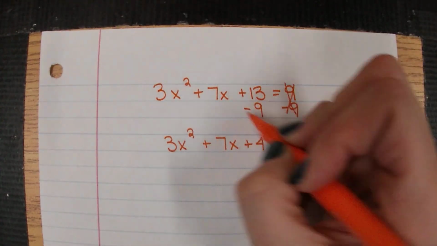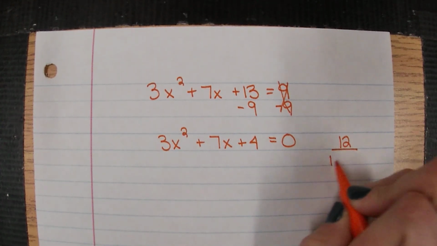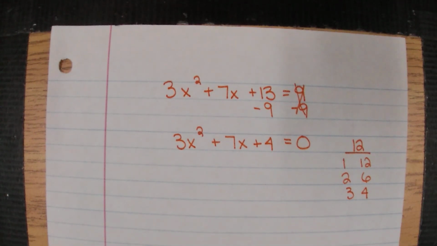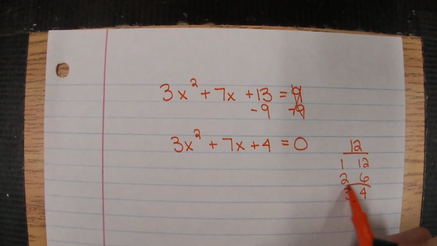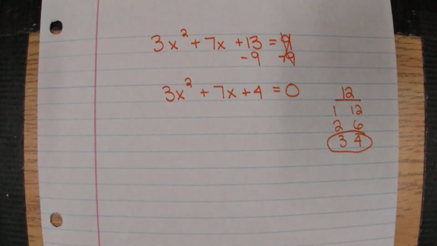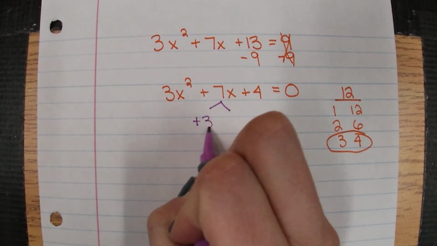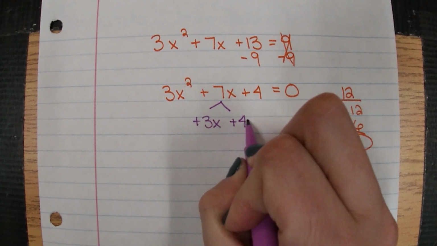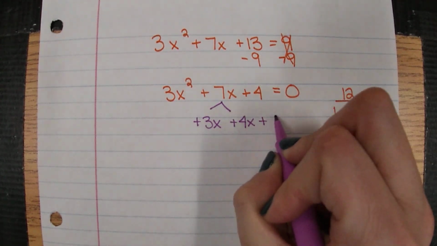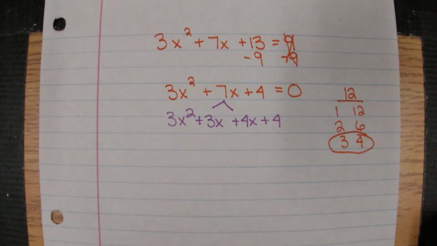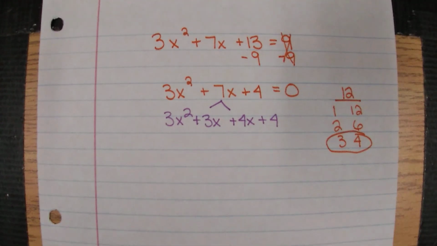Okay, so it's a trinomial, so 3 times 4 gives us 12. 1 and 12, 2 and 6, 3 and 4. Everything is positive. We want the set that will add up to 7. Now, when A is not 1, we cannot factor this as the shortcut, which means we've got to go the long route here. So we're going to split this 7x into a positive 3x and a positive 4x. Bring down the 4, bring down the 3x squared. I'm just ignoring the 0 for the time being because I got to get this whole thing factored.